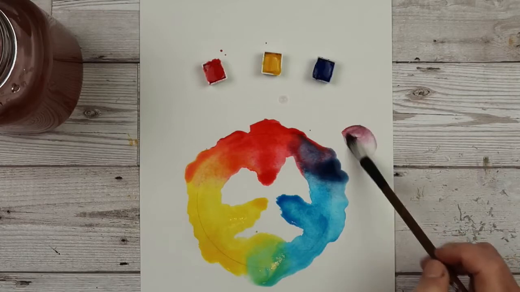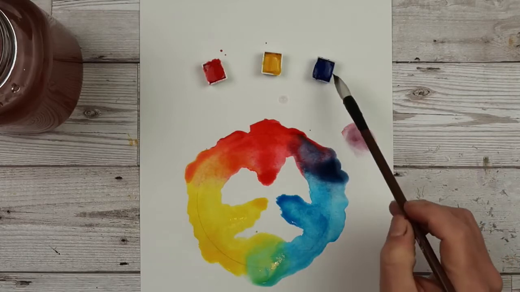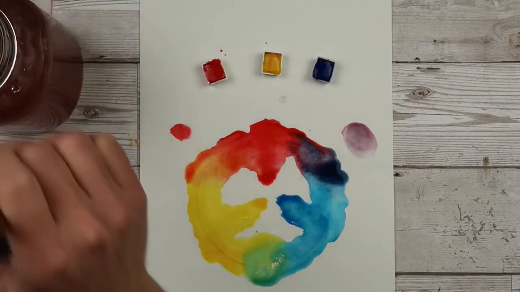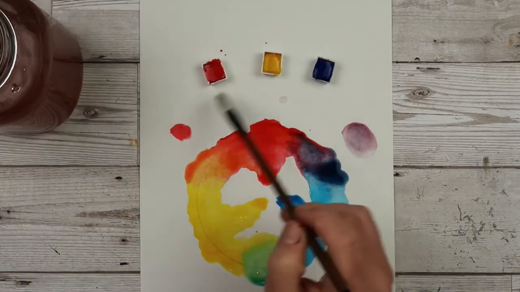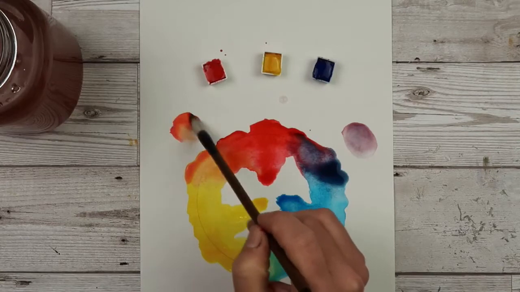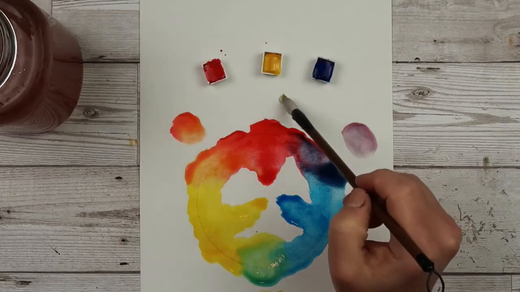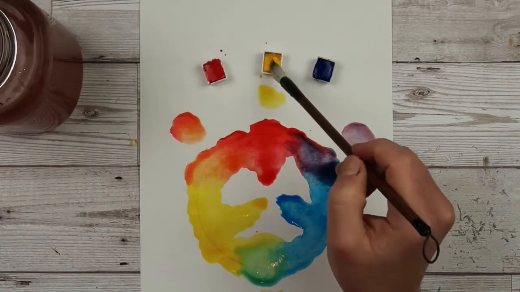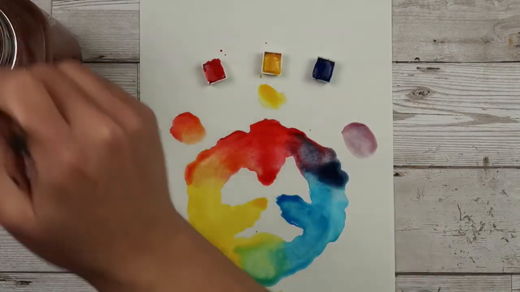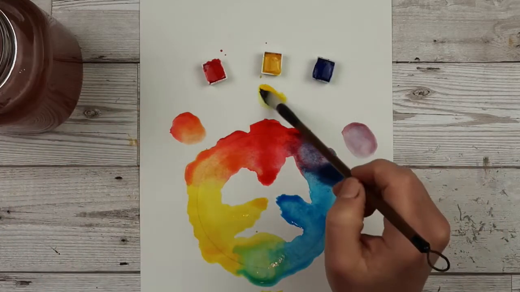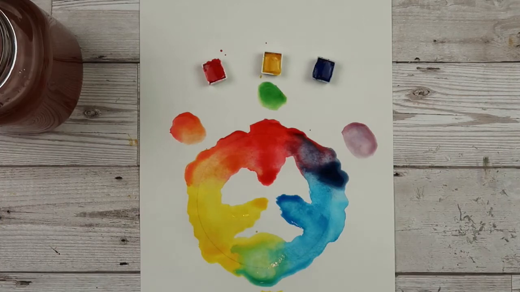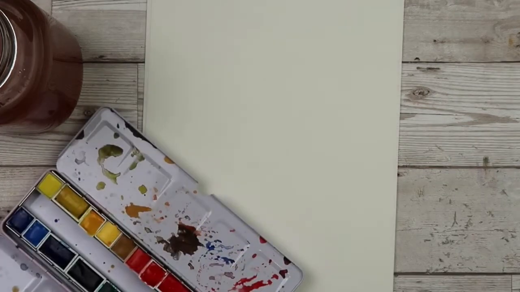Different types of blues and reds and yellows will create different types of purples, greens and oranges. This depends on the pigment combination, the warmth or the coldness of the paint, and so on. So, talking about warmth and coldness of the paint, what do we mean?